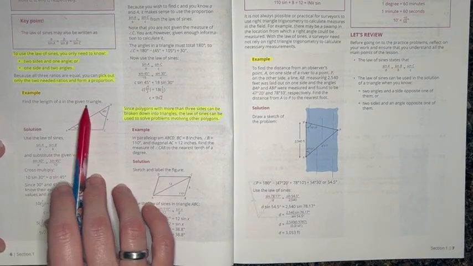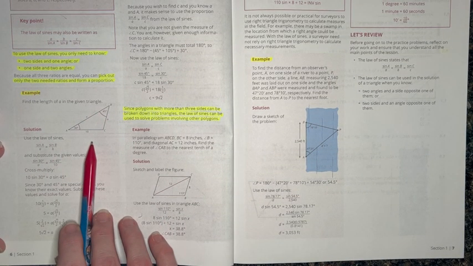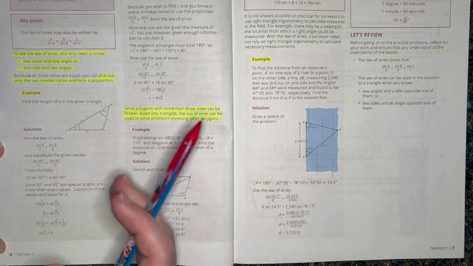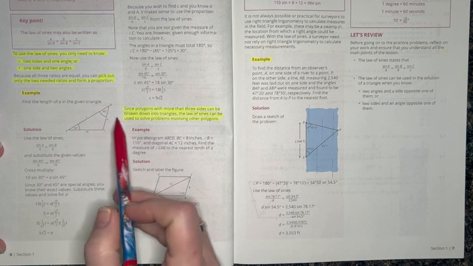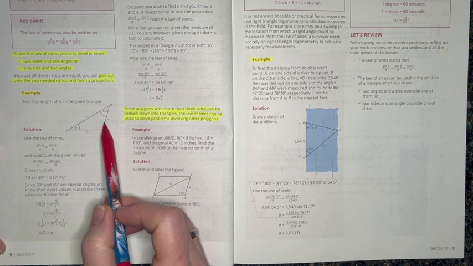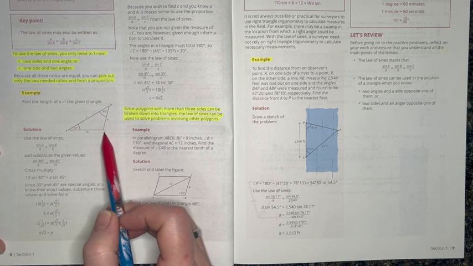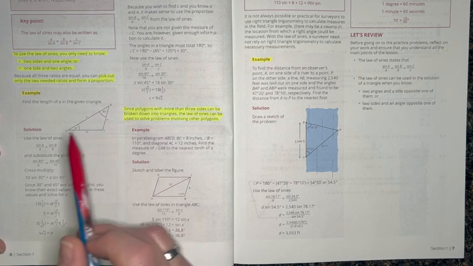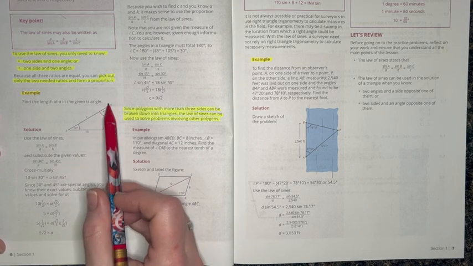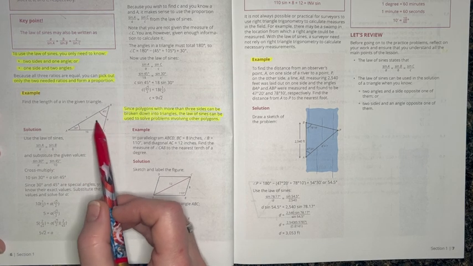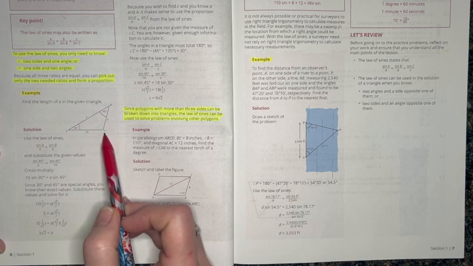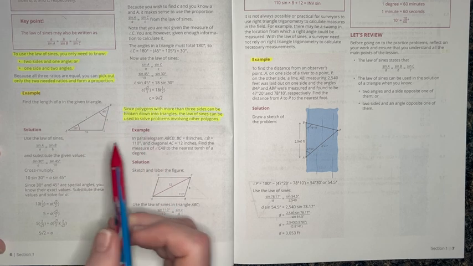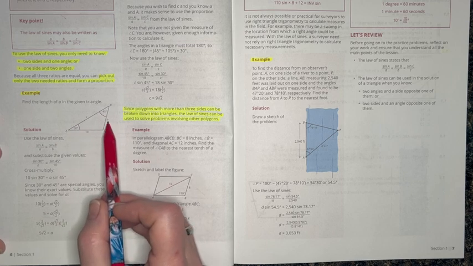Find the length of a in the given triangle. Okay, so they've given us this triangle. We know the measurement of angle A. We know the measurement of angle B. We could figure out quite easily the measurement of angle C. All right. They've given us side b, because we know it's b because it's opposite angle B. Opposite angle A is side a. Opposite angle C is side c. Okay. They want us to solve for side a.